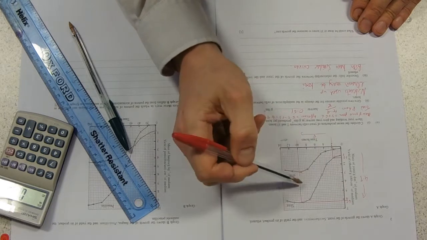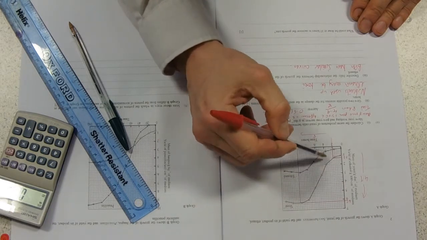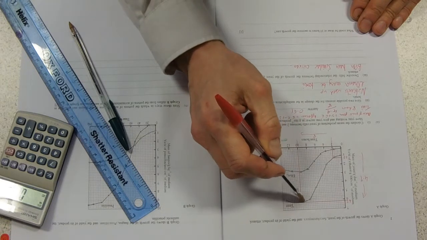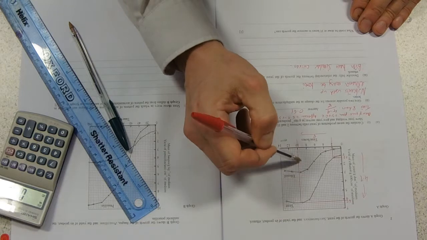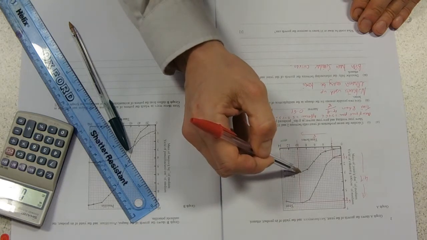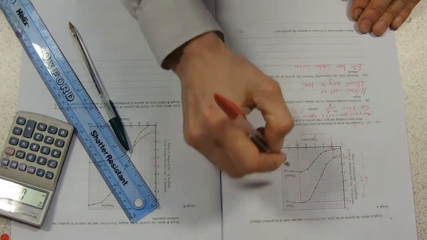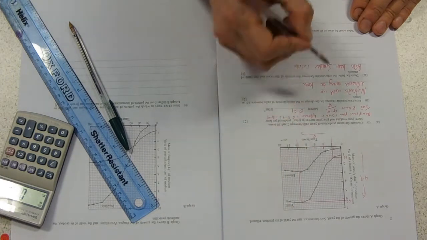Can we put any numbers on here or justify that in any way? Well, when do they reach a maximum, for example? So they reach a maximum at about there. So that's 8, 9, 10. It's about halfway between 9 and 10. So they both reach their maximum at 9.5 hours.